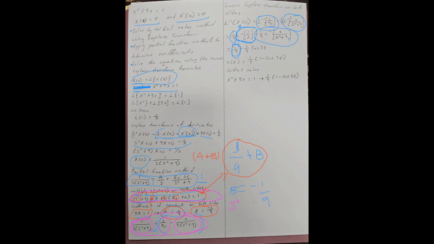I factor the 1 over 9 out, so that's why we have the 1 over 9 here. And then it's 1 minus cos 3t. And that gives us the initial value for the equation. And that's what I wrote here. So that's the answer.